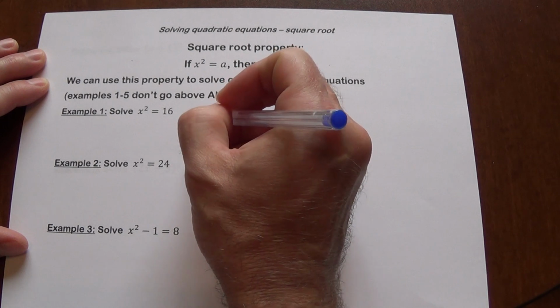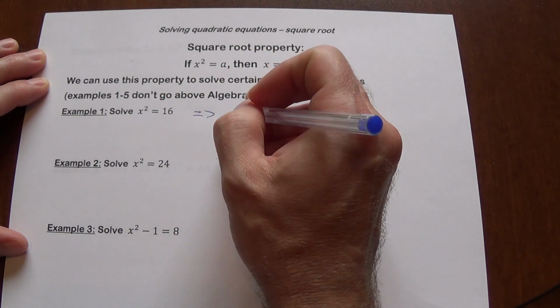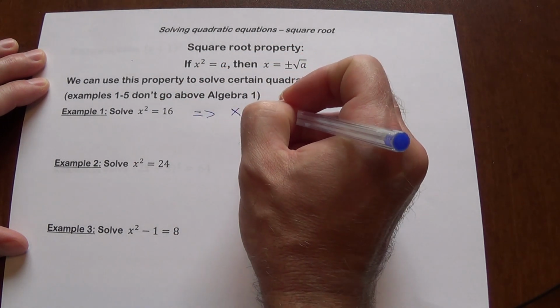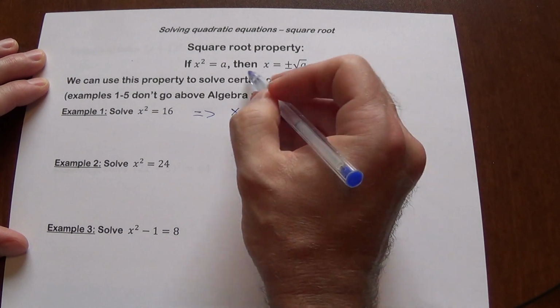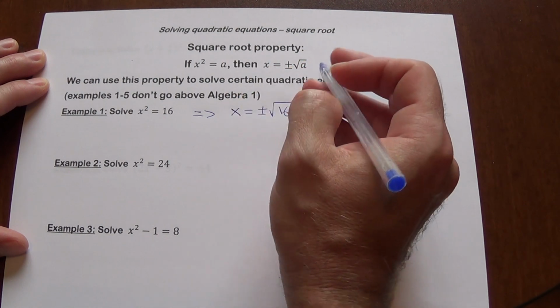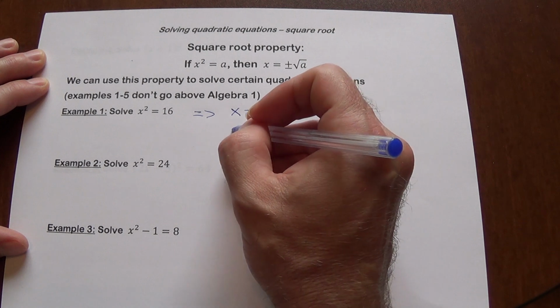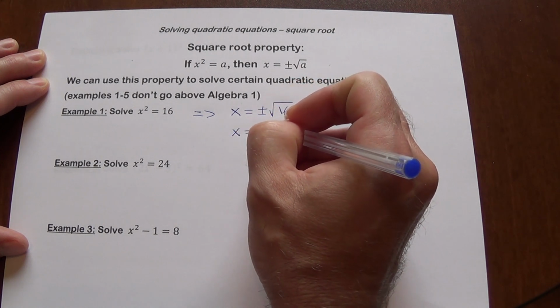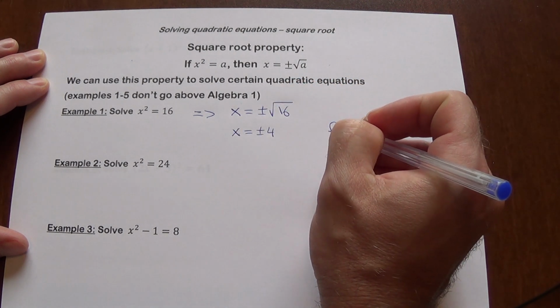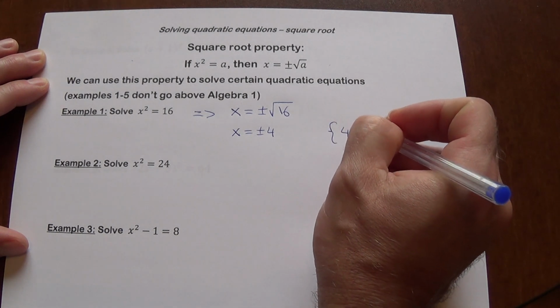So from there we are going to say, okay, if x squared equals 16, then x equals plus or minus square root of 16. I'm going strictly by that. We know the square root of 16 is 4, so x equals plus or minus 4. That means we have two values, positive 4 and negative 4.